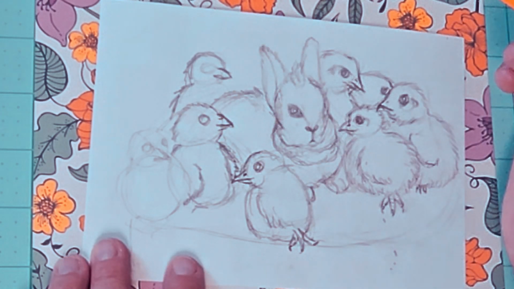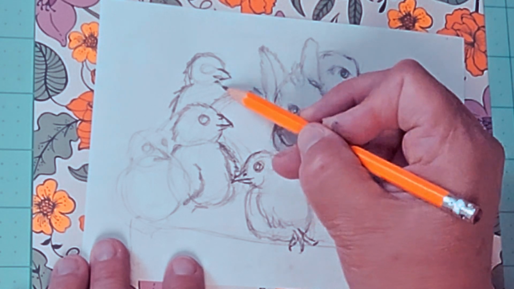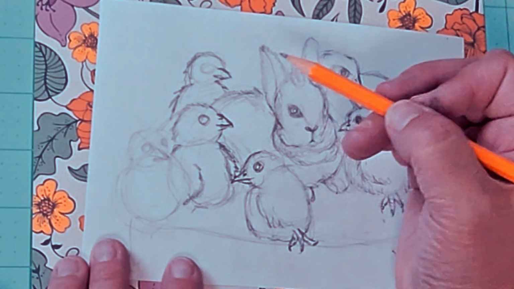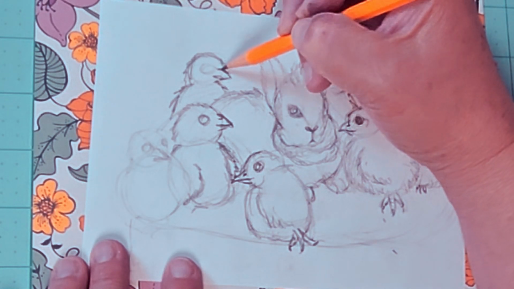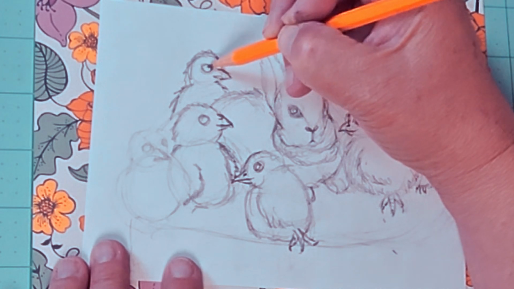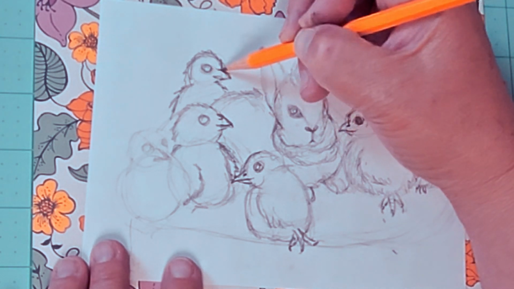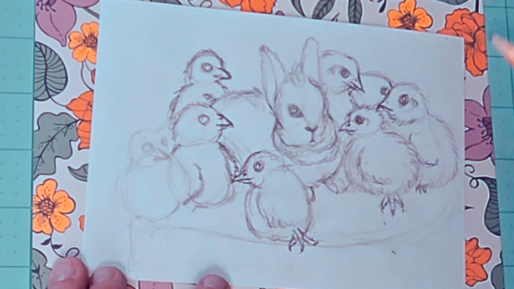Now I'm doing this in a little bit of a darker pencil. I usually would do it lighter and then fill it in with ink. But since I want to make sure this is seen, I should make sure it's actually leveled. And then we got some eyes over here, looking this way. When you're sketching, make sure you don't do it as dark.